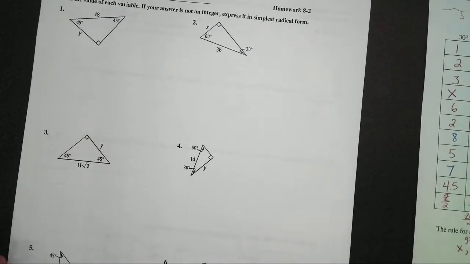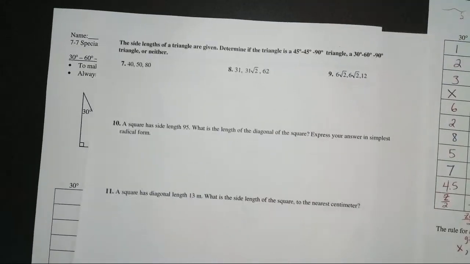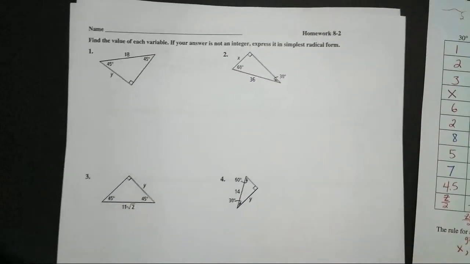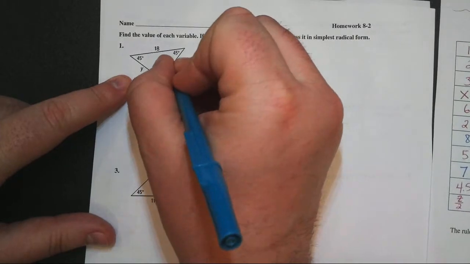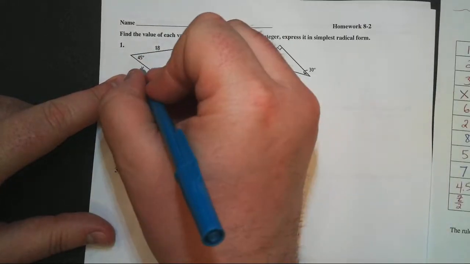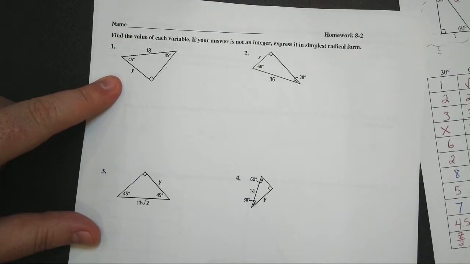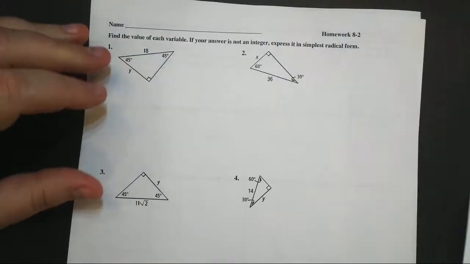And so that's it. So the next part of this is just doing some work. We're just doing a little bit extra here, right? So homework, we'll start it right now. So let's take a look. We have 45, 45, 90. So we have the rules. Remember, if this is y radical 2, remember the rule though, right? Given the hypotenuse, you just multiply by radical 2 over 2.